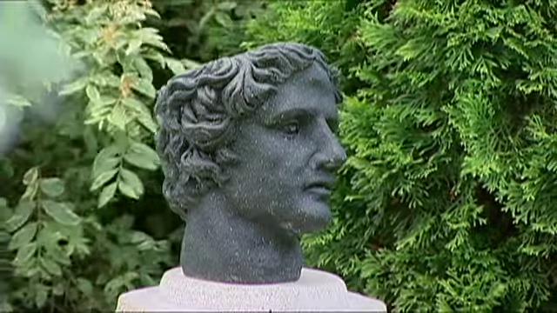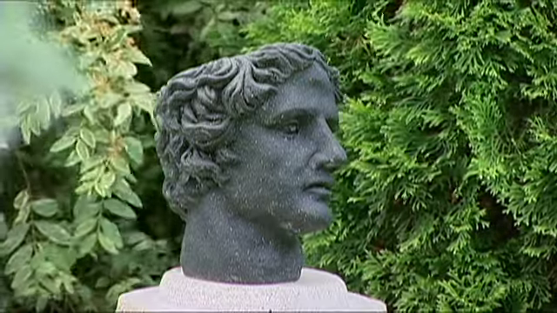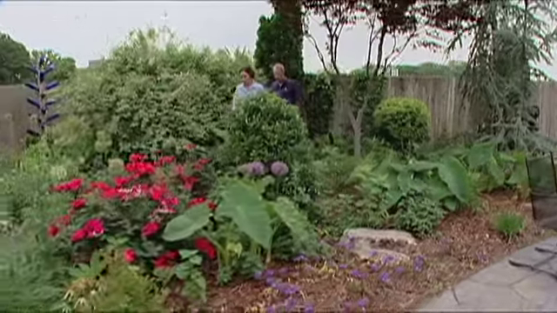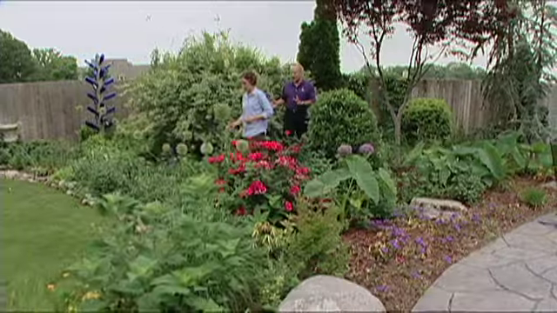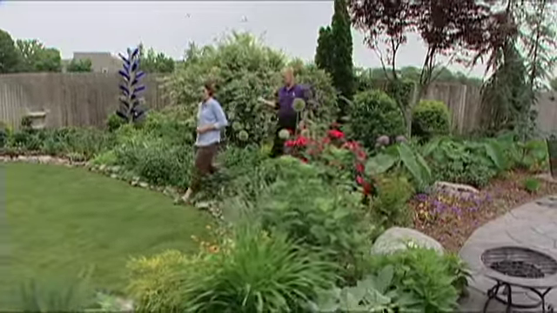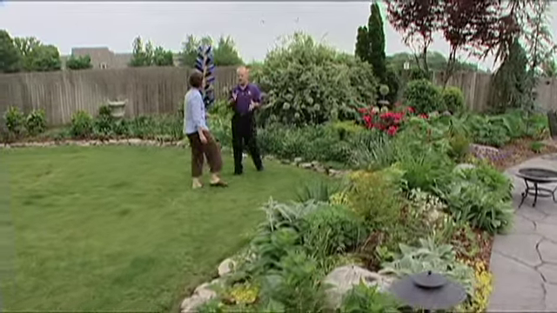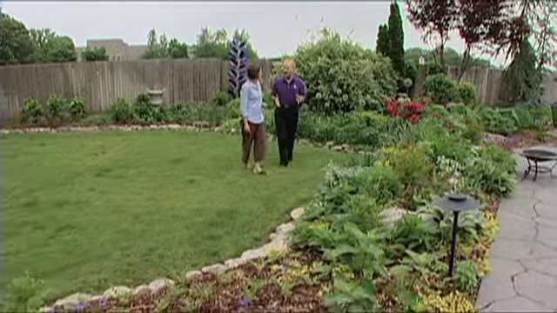Now, some of these focal points are visible from multiple places in the garden. This is true, as we move through it. If you can plan for that, it's wonderful. If you can see a focal point from 2 or 3 different points of view in the garden, it's really surprising, intriguing, and satisfying to see that.